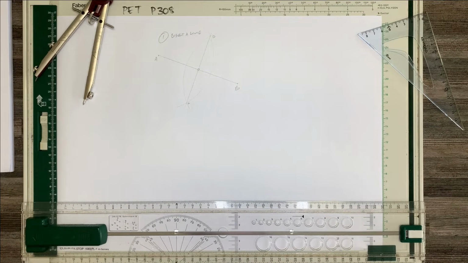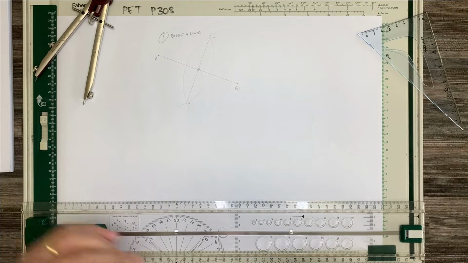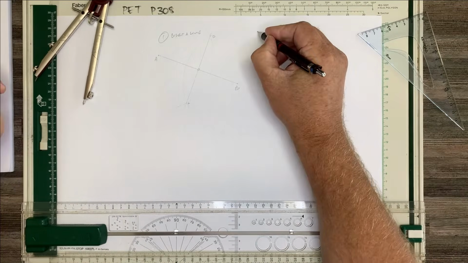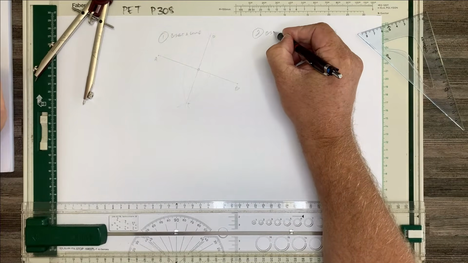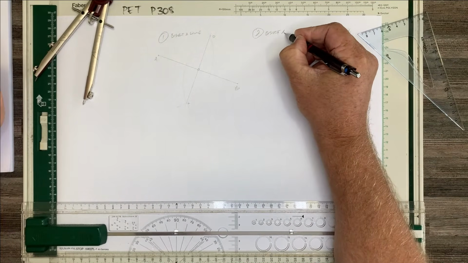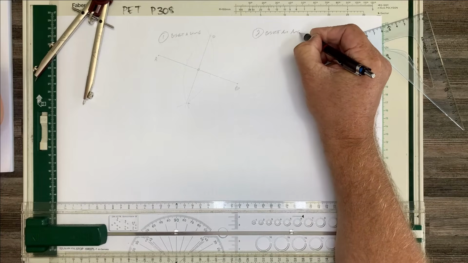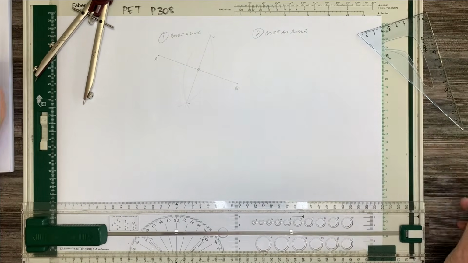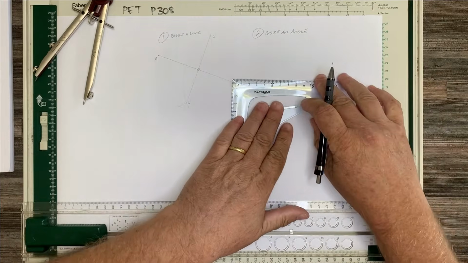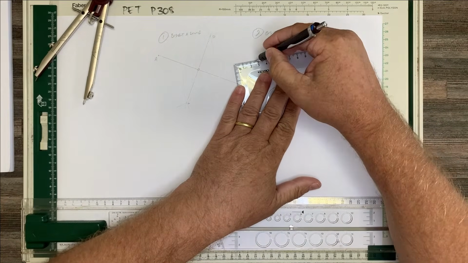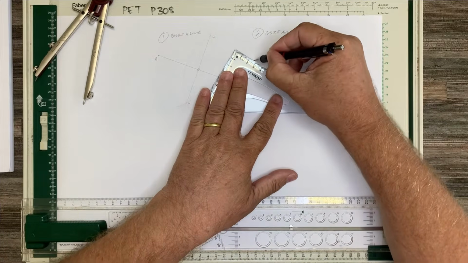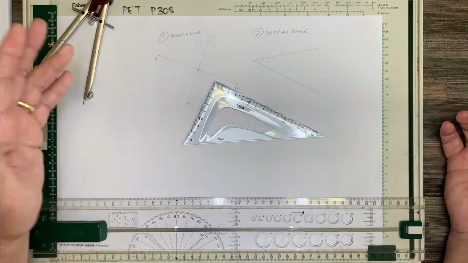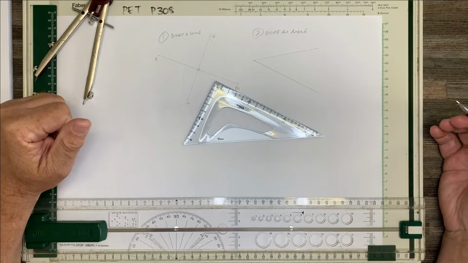Technique number one. Number two is to bisect an angle. For this, I'm going to draw two lines starting at a common point at any angle from one another.